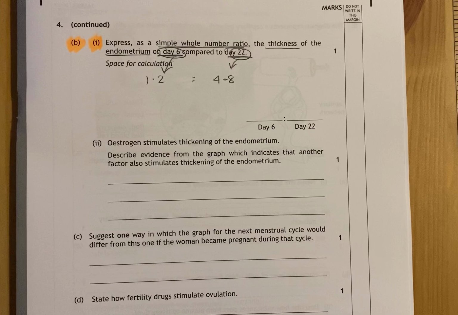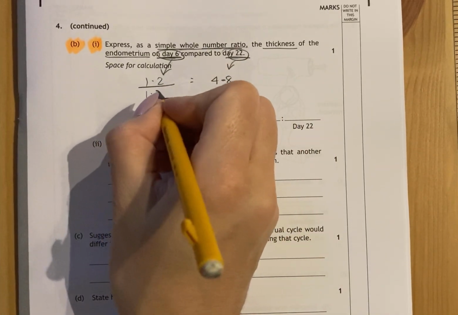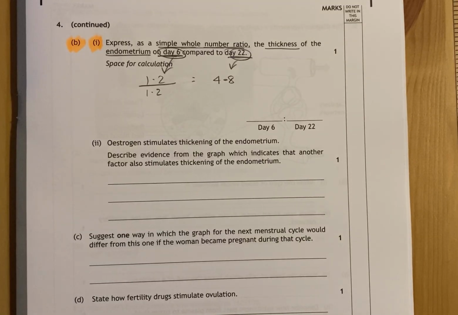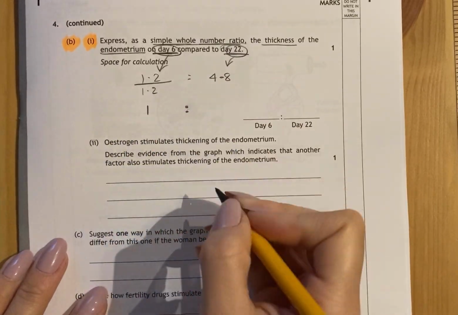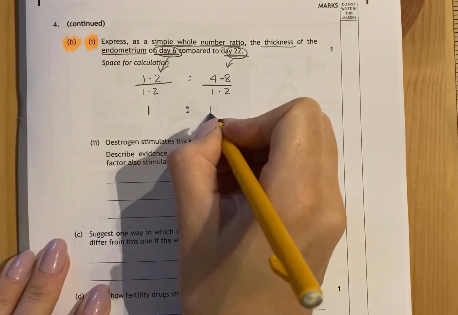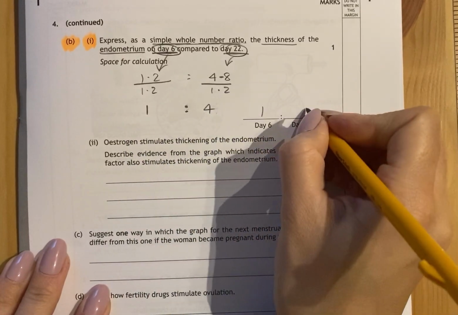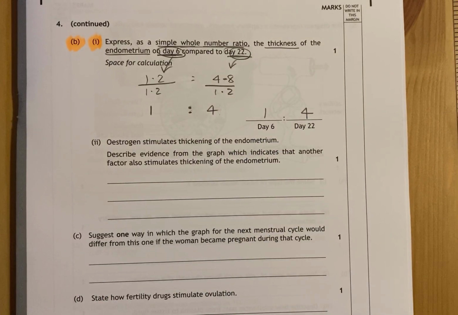So to do a simple whole number ratio, the best way to do it is to divide the smallest one by itself. Normally this works, okay? Either that or find a common denominator that divides into both. So 1.2 divided by 1.2 would give you 1. And 1.2 divided into 4.8 would give you 4. So your value then for your simple whole number ratio is 1 to 4. Okay, so that runs through double y-axis graphs, pulling data from them and also doing some calculations from questions.